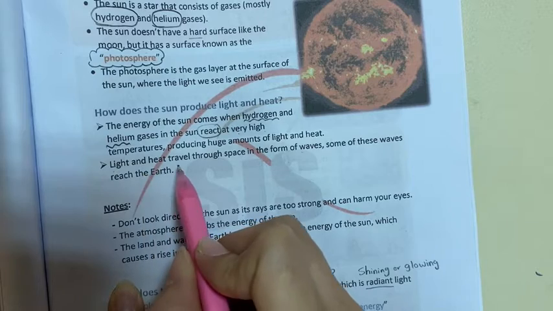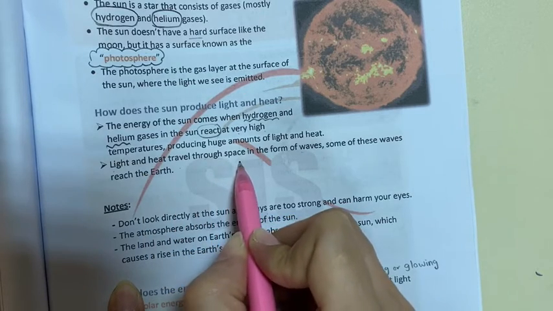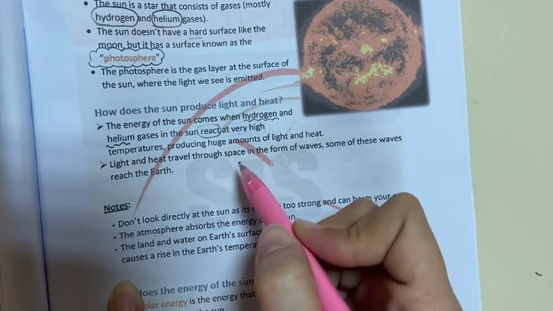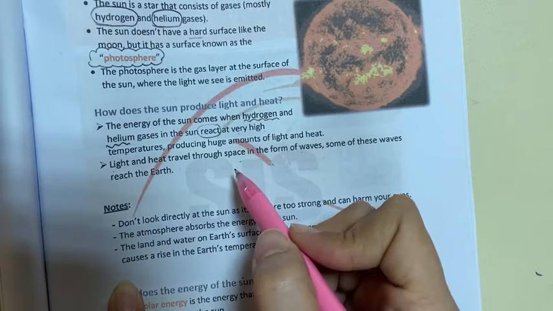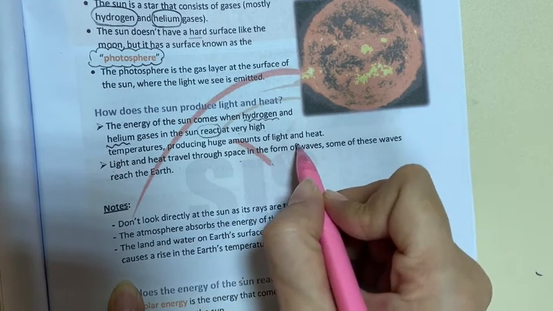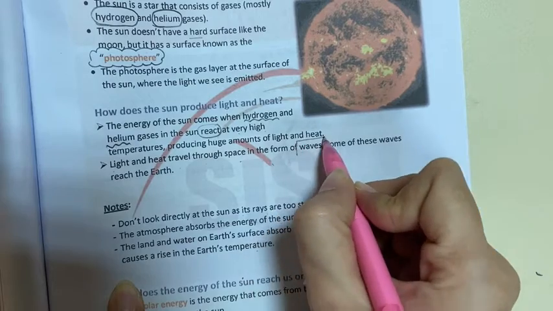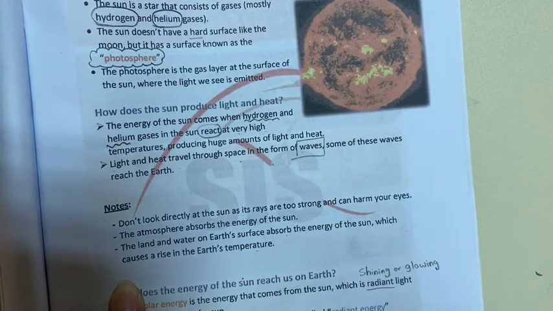Now, light and heat travel through space in the form of what? Remember the sound waves? Yes, the same. So the light and heat travel through space in the form of waves.